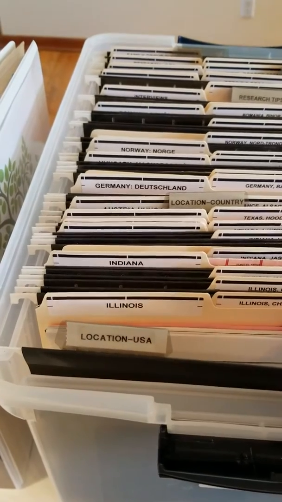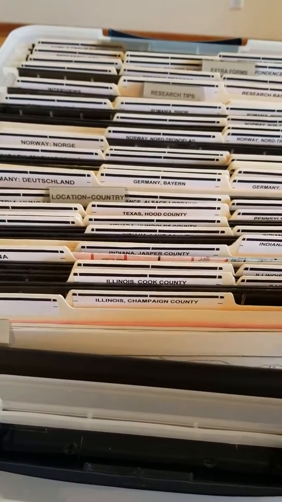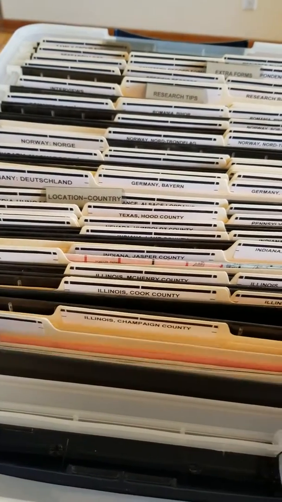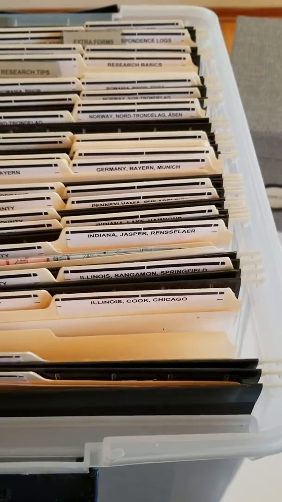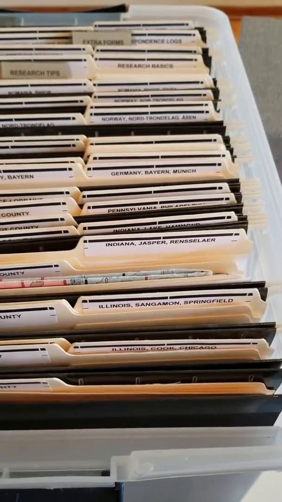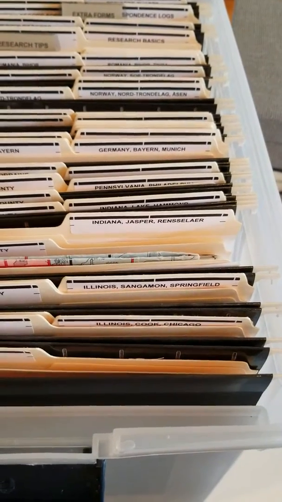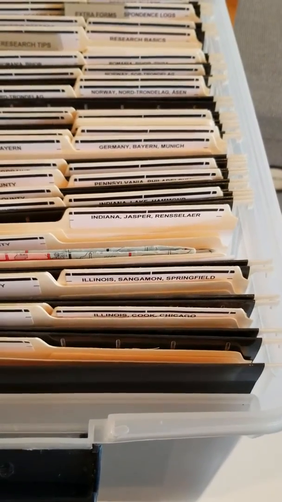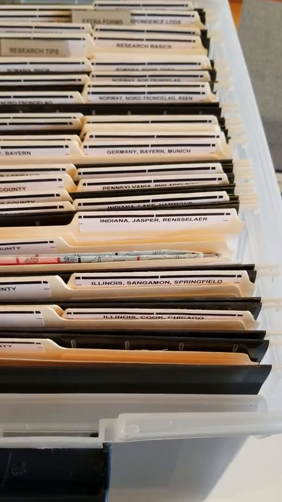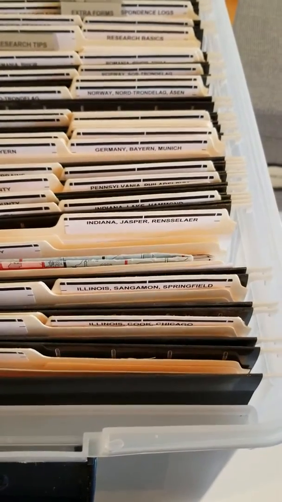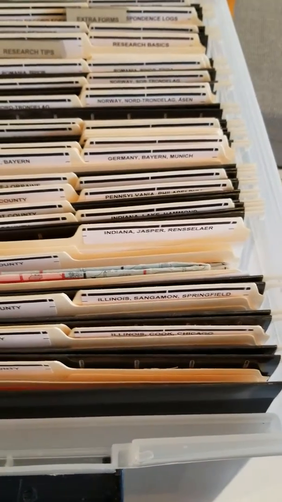On the left side are all the states alphabetically, and then in the middle tab is the county, if I have county records for that state. And then finally on the right tab is the city. Recently I've done a lot of individual cemeteries and gotten documents from them, like plot maps and other maps, so I probably will add a folder behind it for specific locations like a cemetery or a library or something like that, if I need more specific.